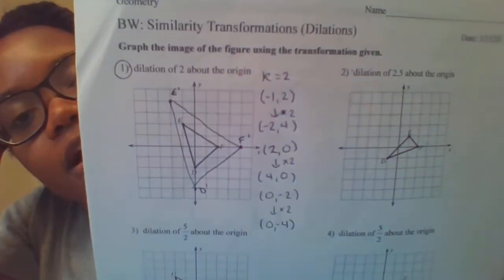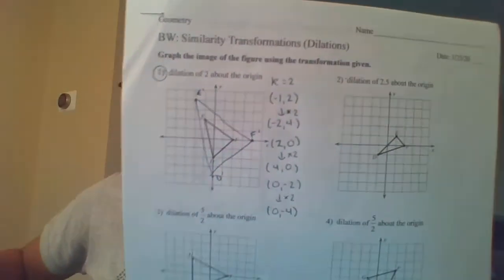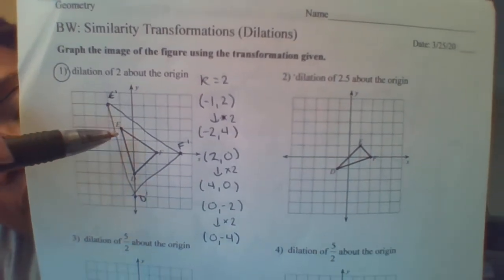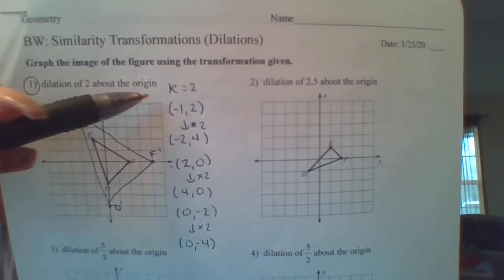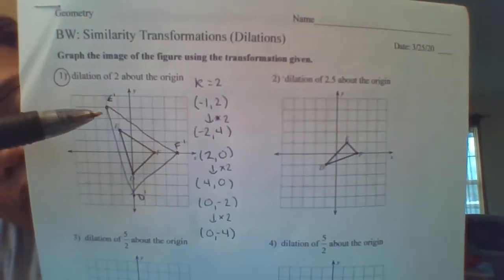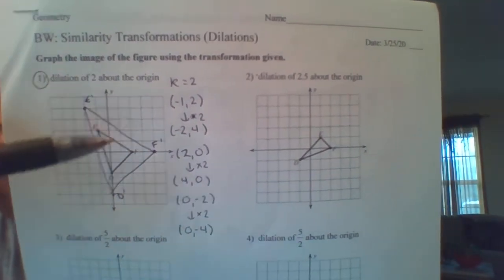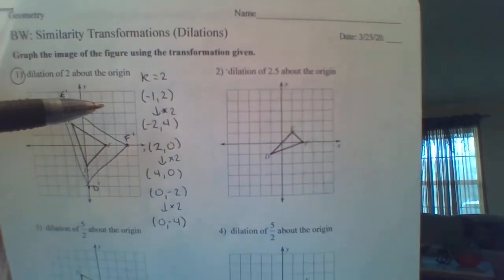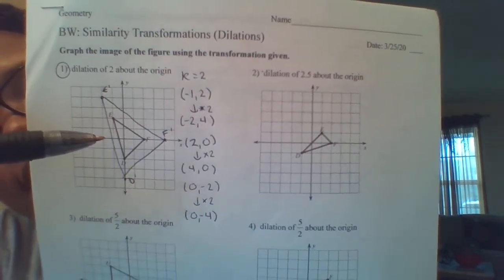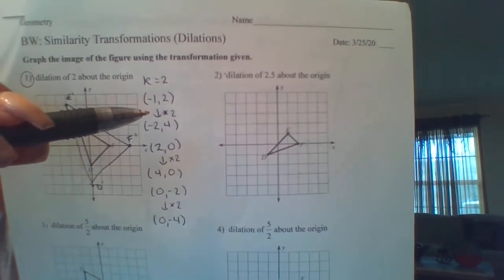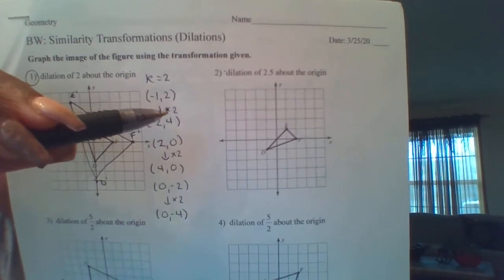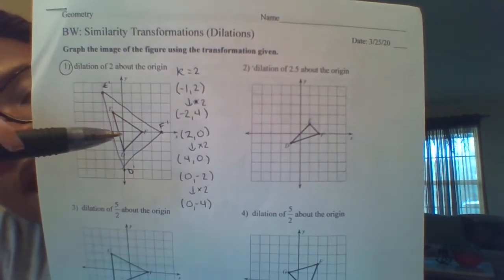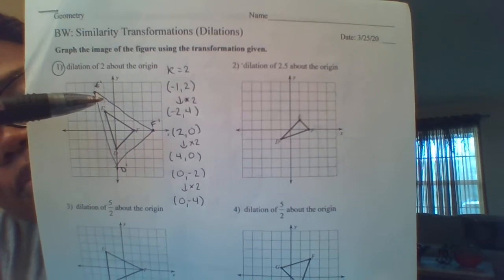Looking at number 1, our scale factor k is given to us. It is 2. So what we're going to do with that scale factor is multiply each coordinate of each point by 2. Because our scale factor is 2, you can see that our figure is enlarged. It gets bigger. That's because our scale factor is greater than 1. So the first point we're looking at is this point here, -1, 2, which is E. We're going to multiply the x and y by 2. -1 times 2 is -2. 2 times 2 is 4. So our new E, or E prime, is going to be -2, 4.